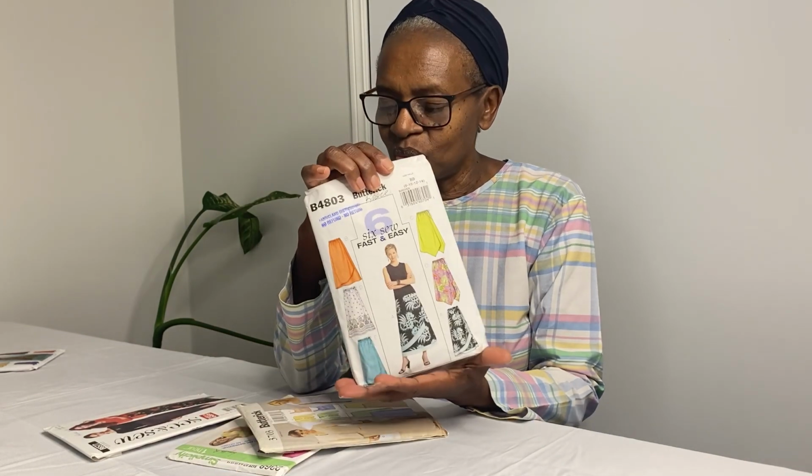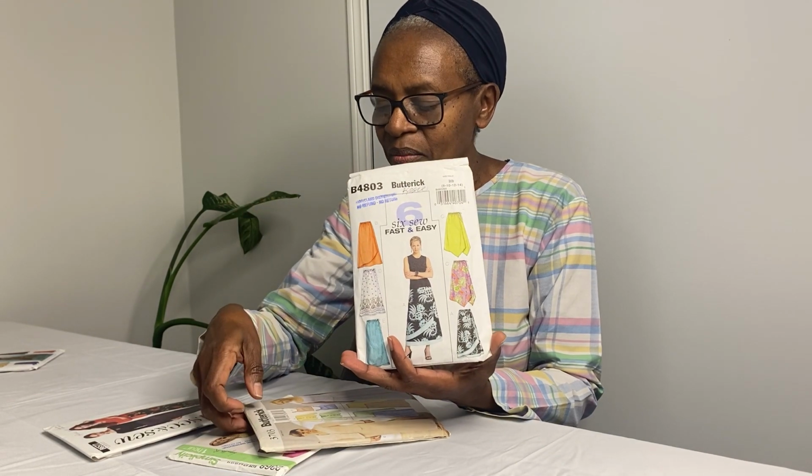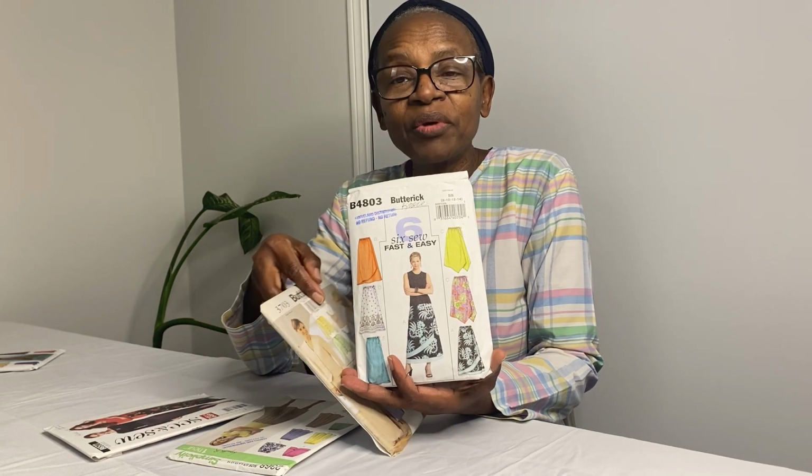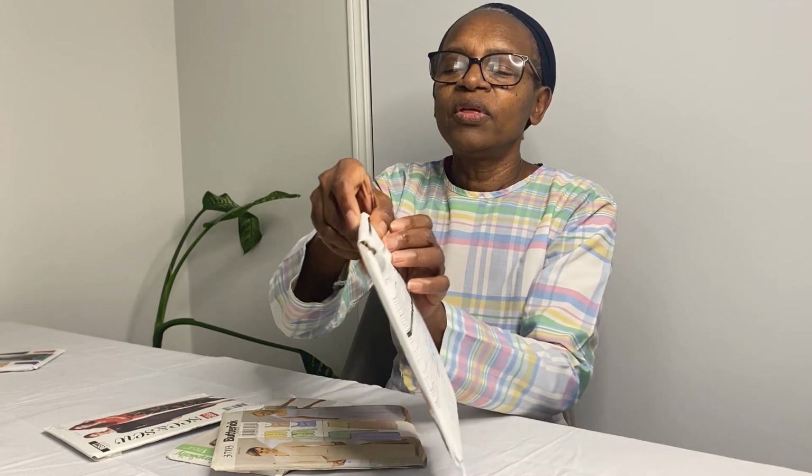So in this case, I have this pattern. And I also have this one. They are both from the same company, Butterick. And what I've noticed, when you're going to use the pattern, they will tell you the different sizes.